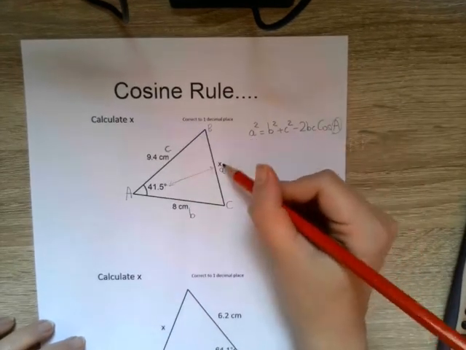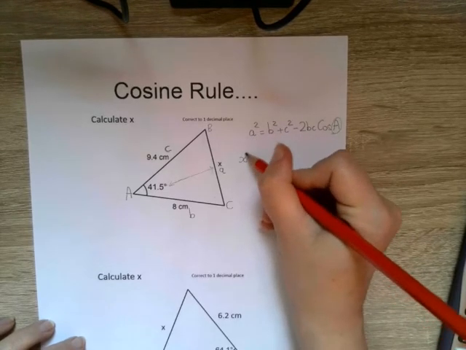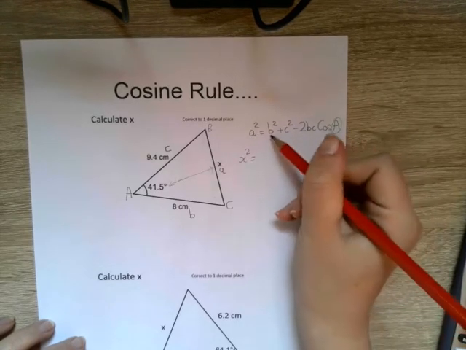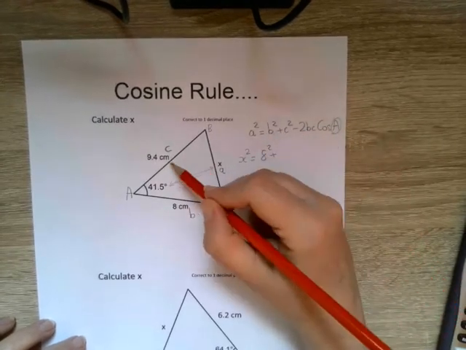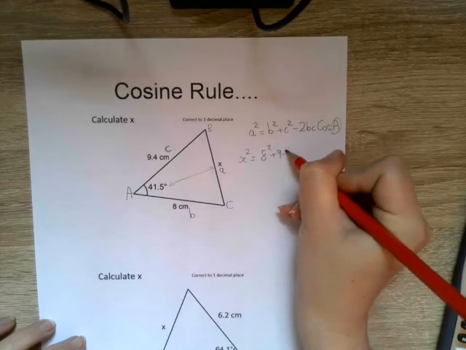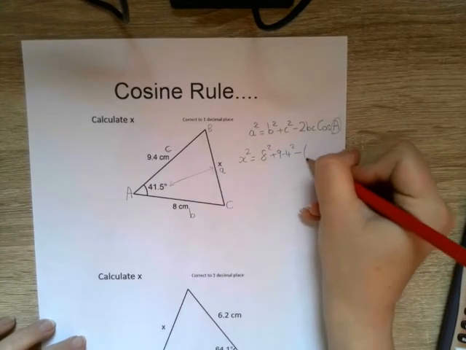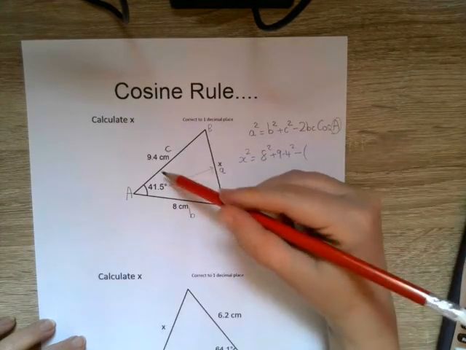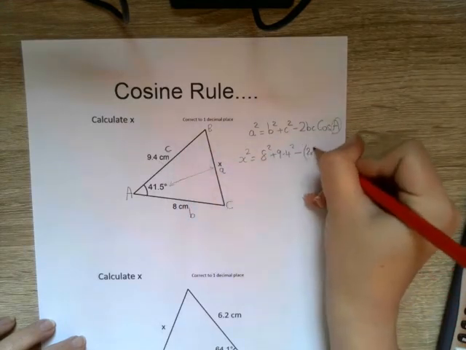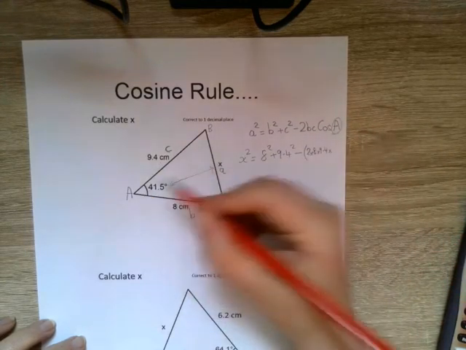So a squared is just the side that we're trying to work out, so we could change that to x squared. And it's going to be b squared, which is 8 squared, plus c squared, which is 9.4 squared. And then this bit I would just shove into a massive bracket. So it would be 2 times b times c, so 2 times 8 times 9.4 times cos A, where A is 41.5.